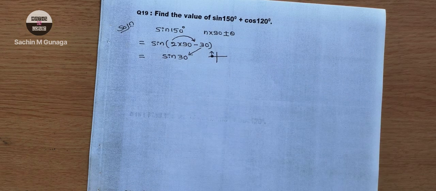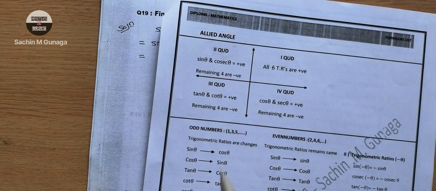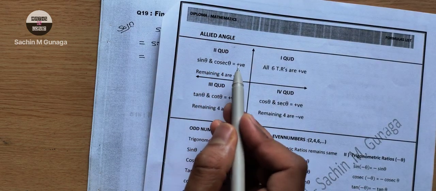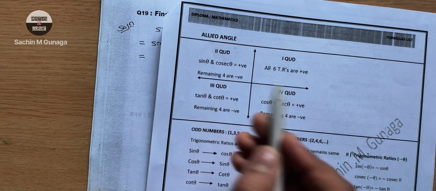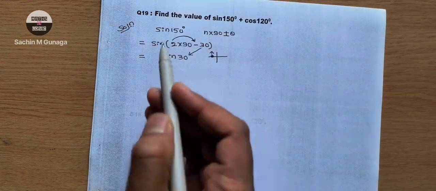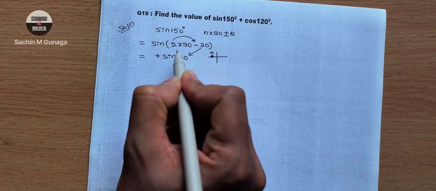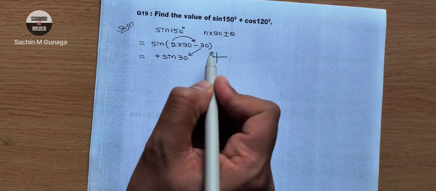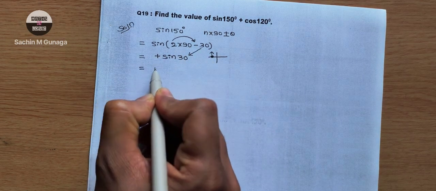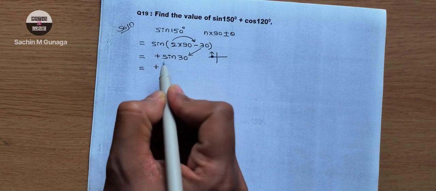Previous quadrant means which quadrant here? Second quadrant. You can see here in the second quadrant sine and cosec are positive, remaining all are negative. But which trigonometric ratio is given? Sine. Therefore sine is positive in which quadrant here? Second quadrant. Therefore which is equals to plus, you keep it as it is.